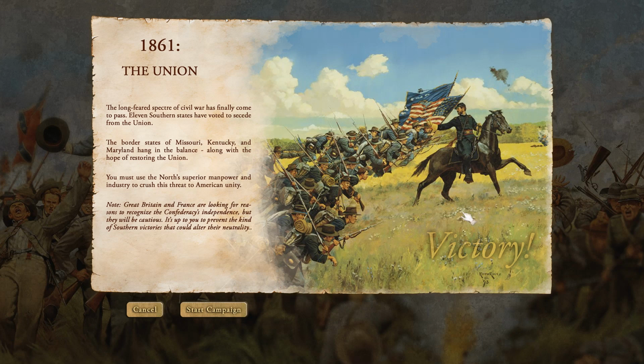If you play as the Confederates, you get 10 victory points for each major battle that you win. You get 20 victory points if you capture Washington, D.C. You get 5 victory points if you get European support on your side. You get 15 victory points for each major event that you play. And you get 50 victory points if the Union sues for peace.